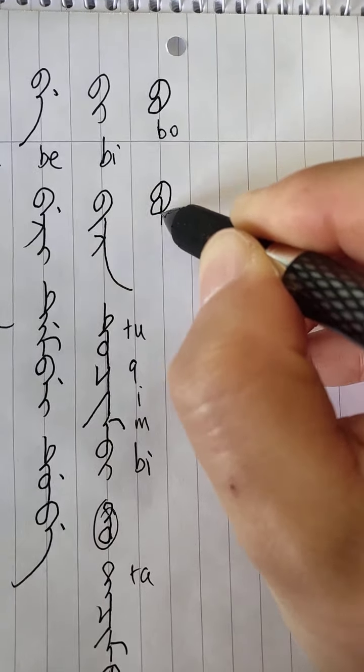Okay, let's look at bu. Just repeat bo. Put a dot. This is bu. Bu by itself means to give. It's like an order, ordering someone to do something.